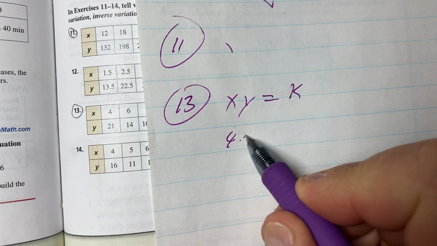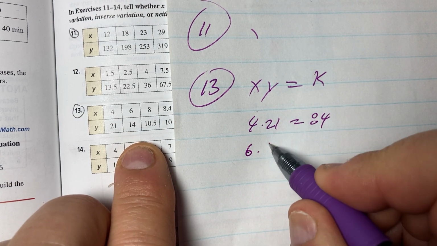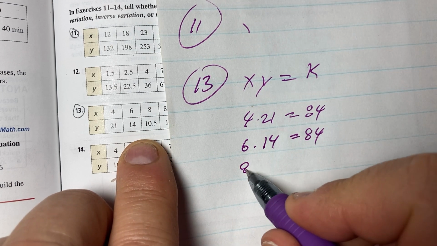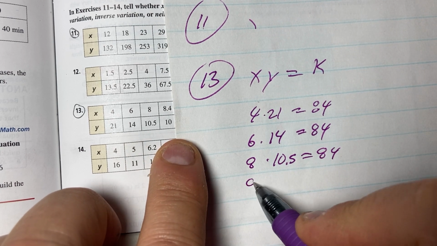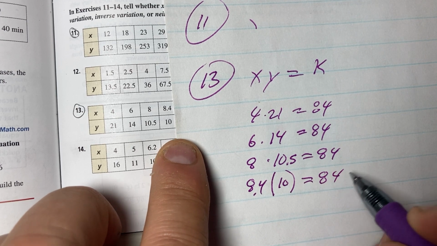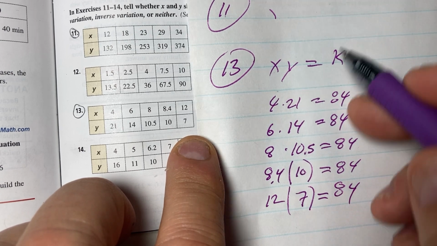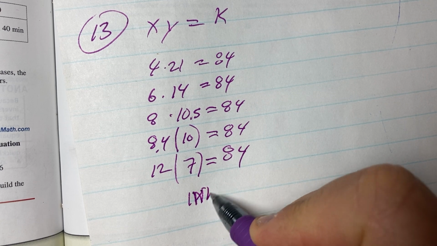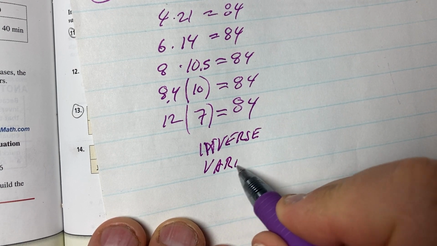So 4 times 21 is 84. 6 times 14 is 84. 8 times 10.5, that's also 84. 8.4 times 10, that's 84. 12 times 7, that's 84. That's inverse variation.